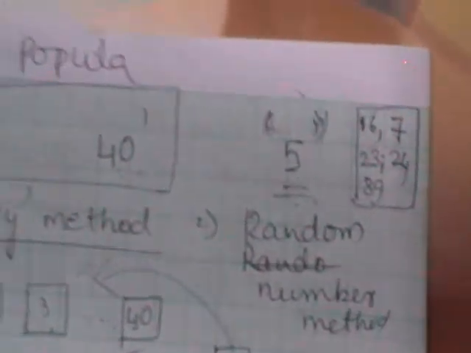Like that, the procedure is the same. I am going to pick up a slip from that, note down the number, and the corresponding student is going to be included in my sample to draw the conclusion. This is called the lottery method. This lottery method has some advantages and disadvantages.